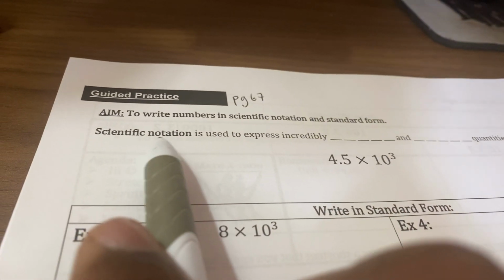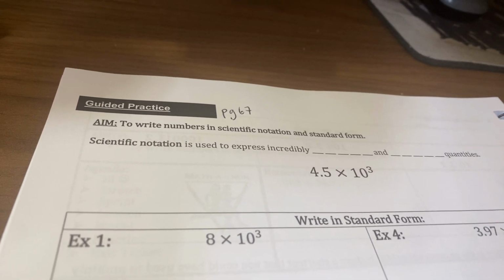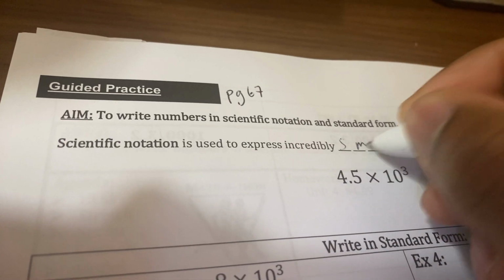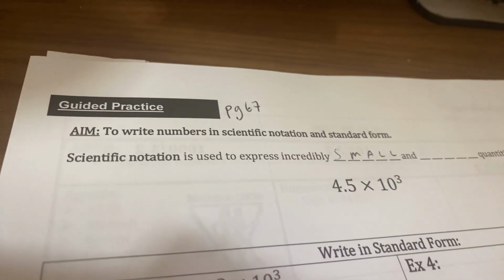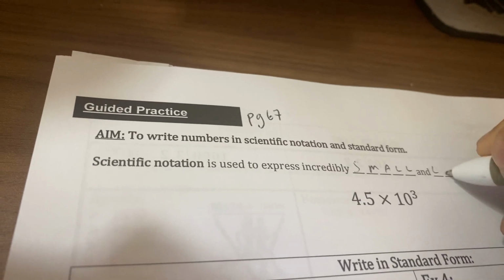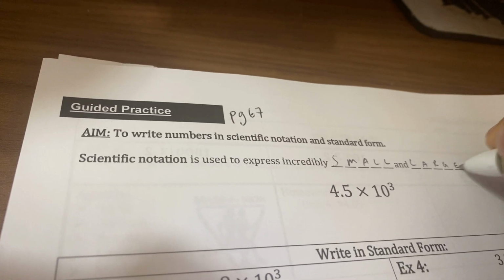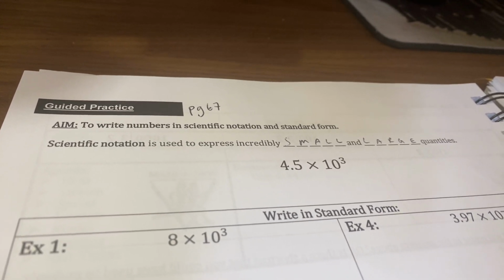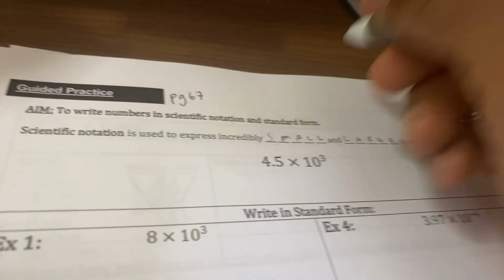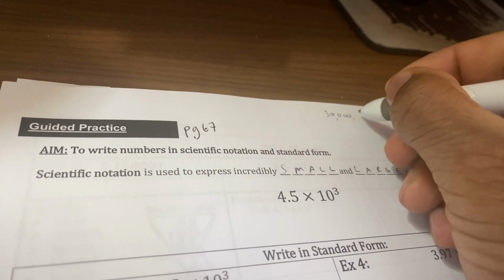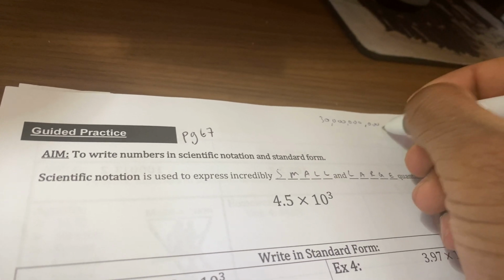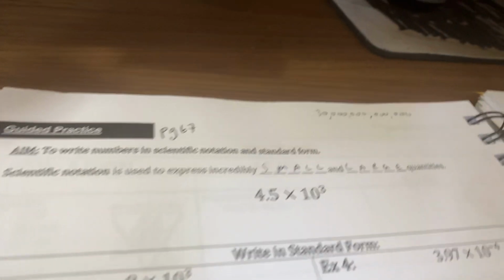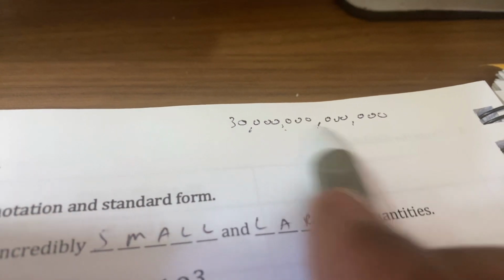But scientific notation is something new, and it's used to express incredibly, you know what that word incredible means, incredibly small and incredibly large quantities, right? If you have a second, pause and Google how many cells you have in your body, right? You have 30 trillion cells. That's 30 trillion. What is that? Million? Billion? Is this trillion? Thousands? Millions? Billions? Trillions? Yes. This is how many little itty bitty cells you have in your body.